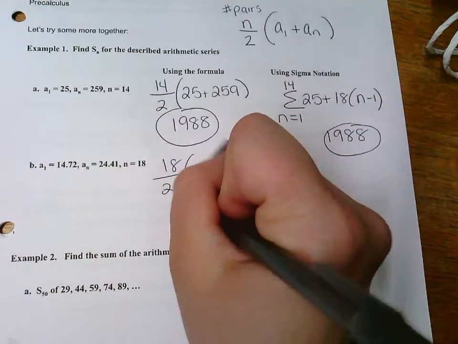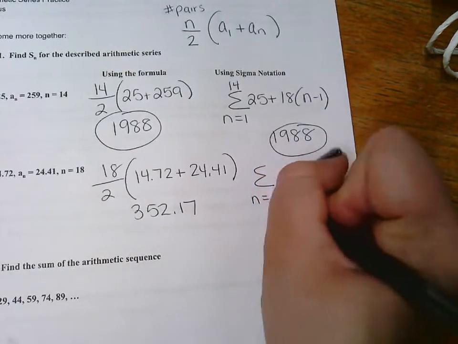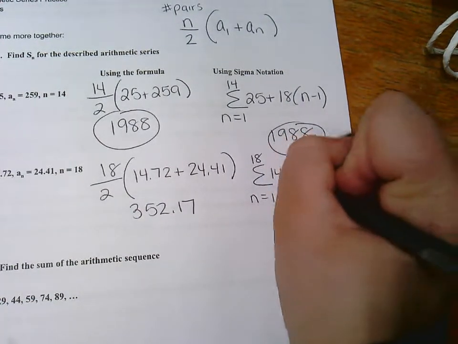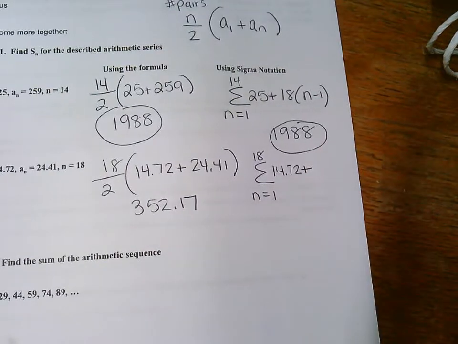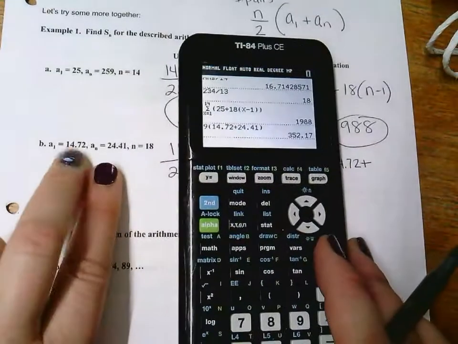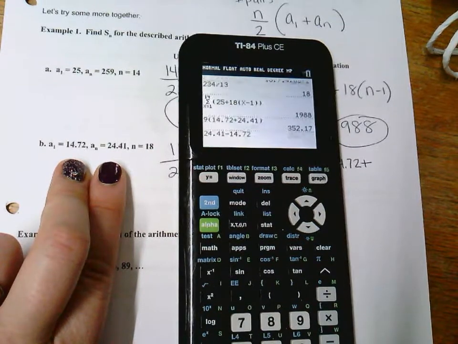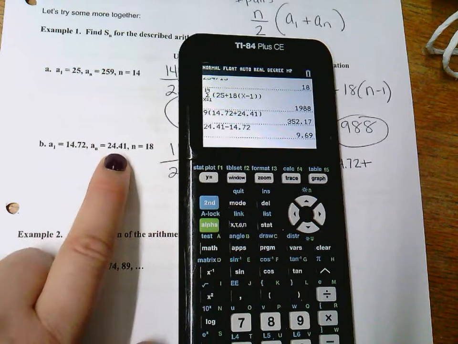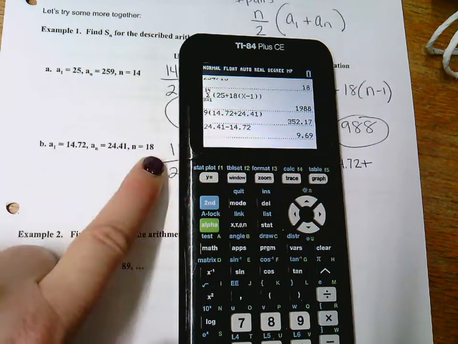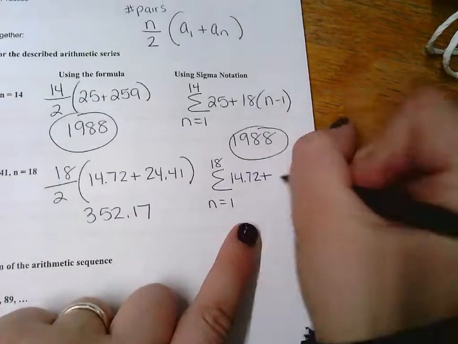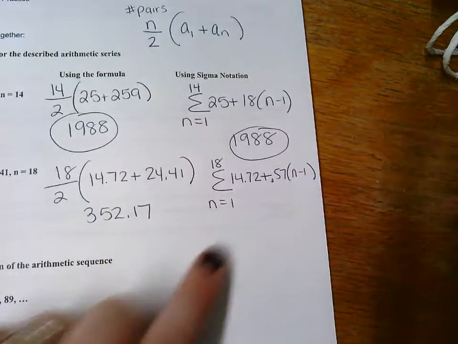352.17. Let's see if we can get the same answer with sigma notation. So 1 to 18, I'm starting at 14.72. I have to find that common difference again. So what is 24.41 minus 14.72? I went up a total of 9.69 in 17 terms, right? Term 1 to term 18 is 17 terms. So my common difference is 0.57 and I do that n minus 1 times.